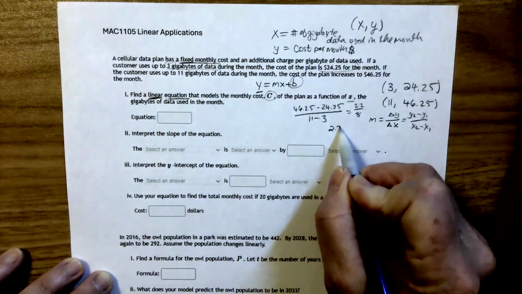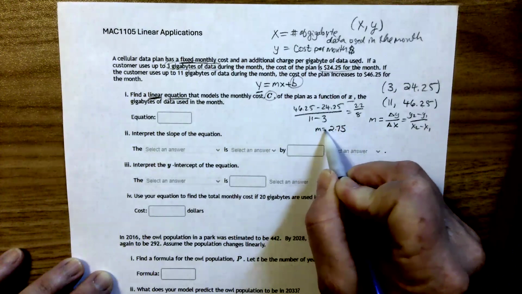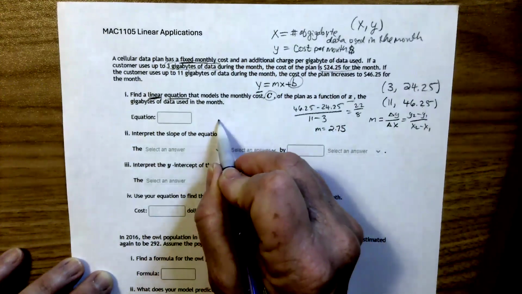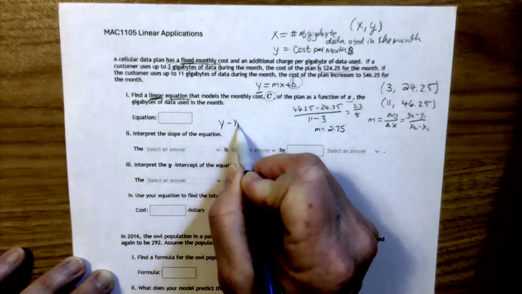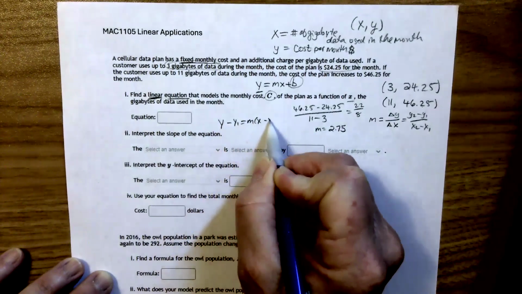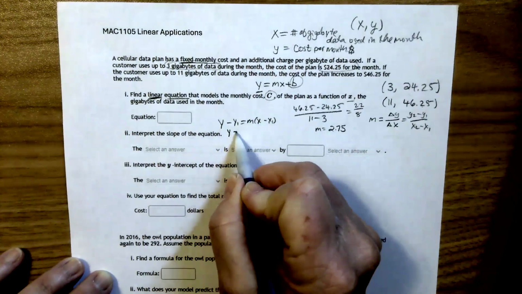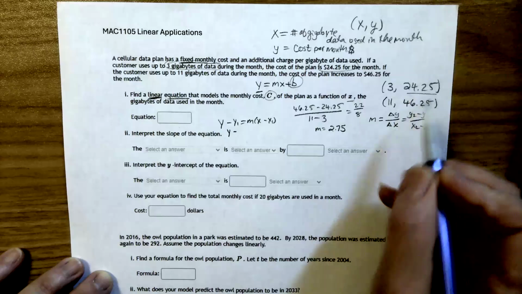So 2.75 is the slope. Now to write the equation of the line, I need to say y minus y1 is m times x minus x1. That's our little point-slope formula. I'm going to say y minus, pick either one of these points. I'll choose this one.